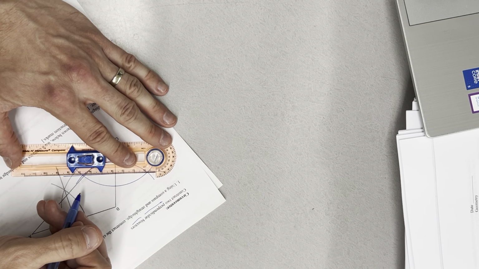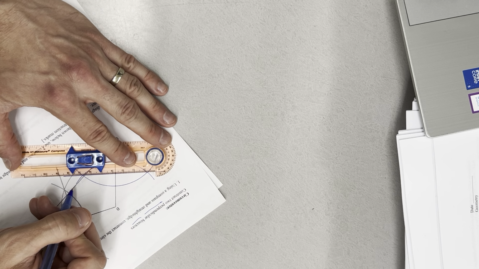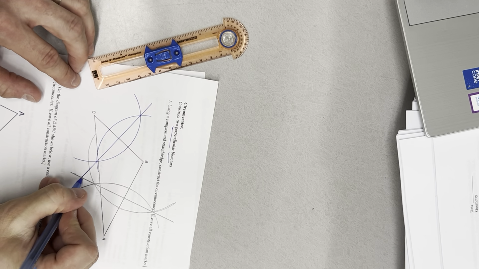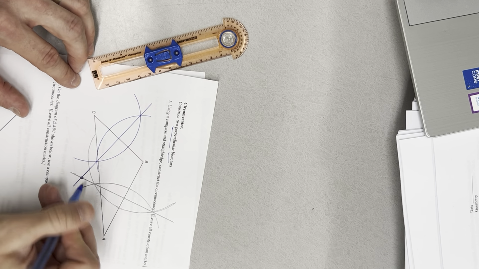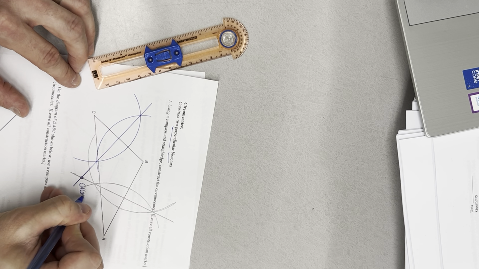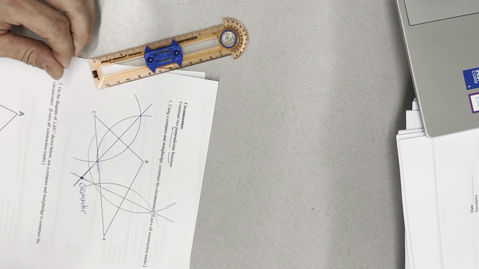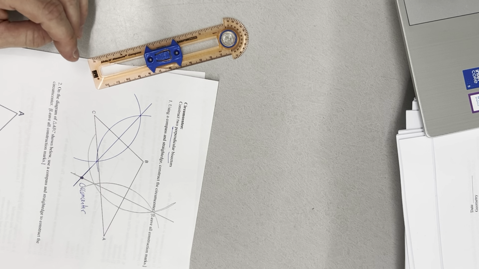Now, the intersection of my perpendicular bisectors, that's my circumcenter. So where my two perpendicular bisectors intersect, that's my circumcenter.